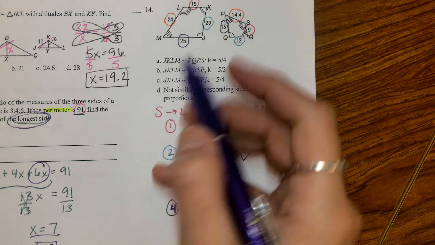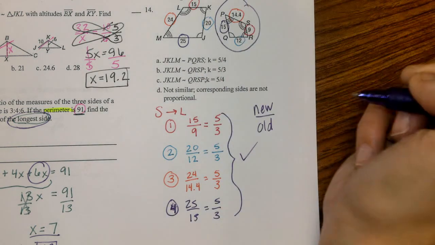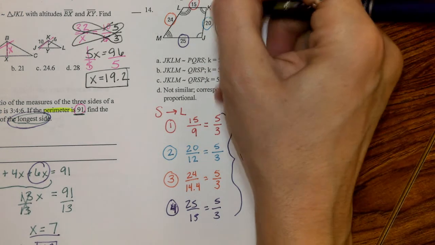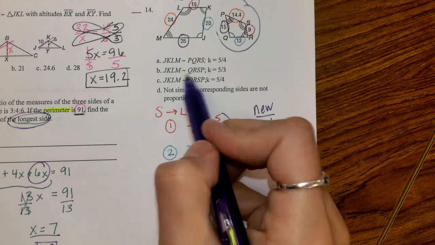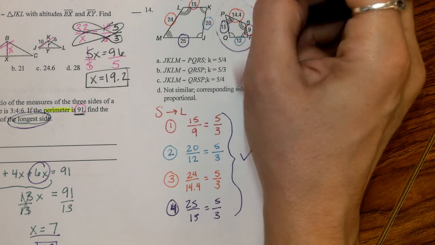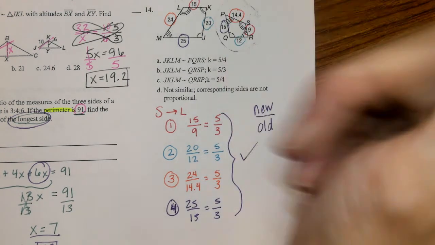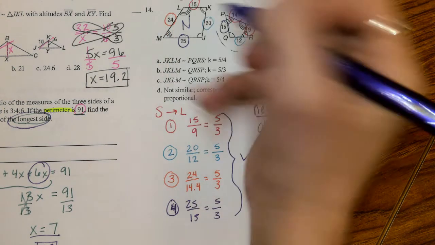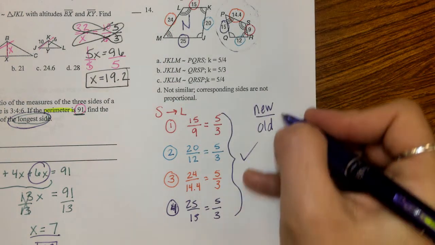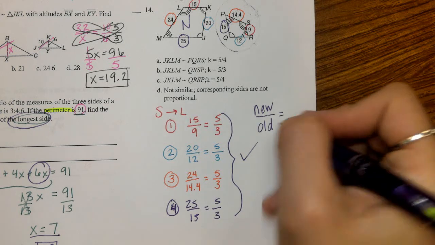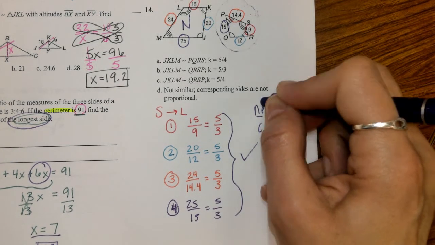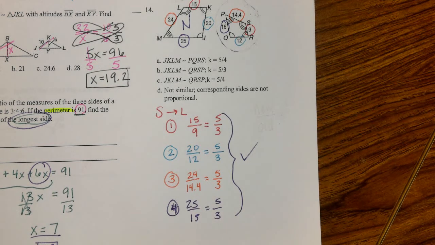So our new is going to be this one right here. Okay? Oh, you know what? Just kidding. I totally lied. I'm looking at the similarity ones here. It does say this one does have the answer. It says let JKLM over here be the new one. So we would have 5 over 3 as our scale factor. Okay? Just like these over here. All right? I do apologize. Forgot about that.